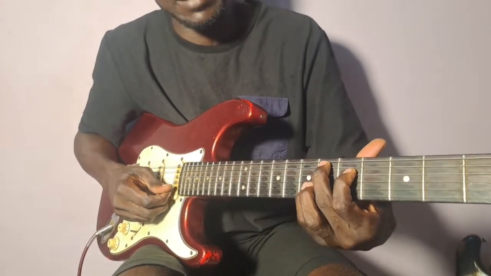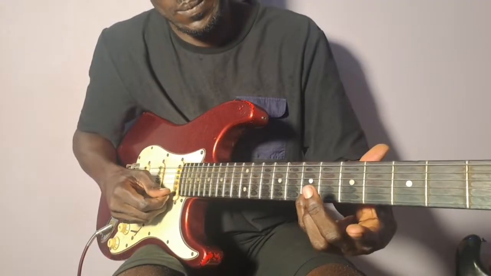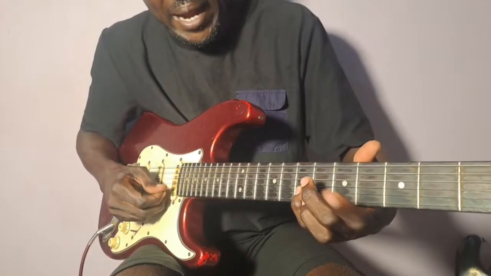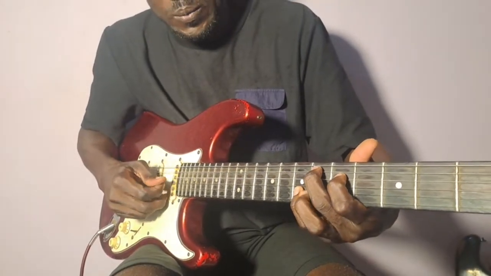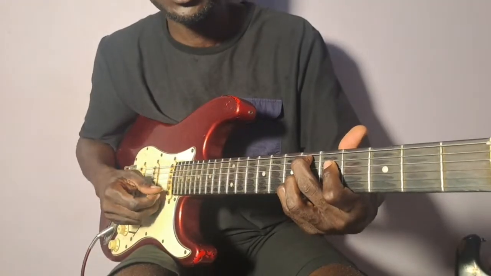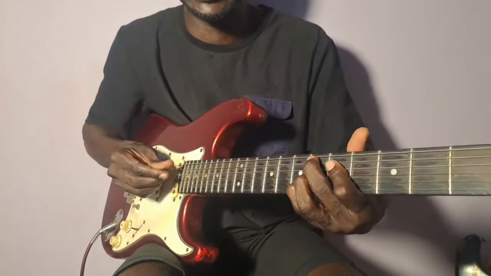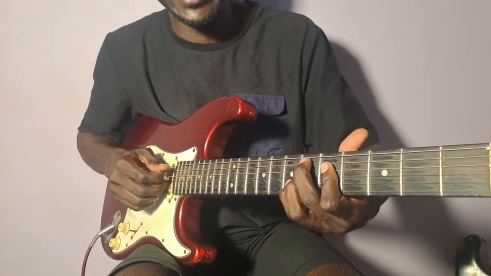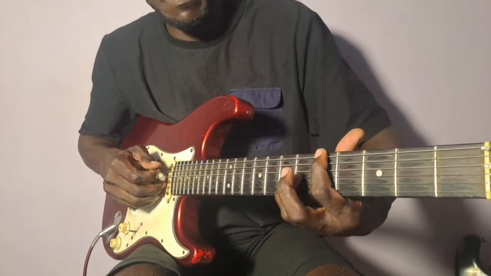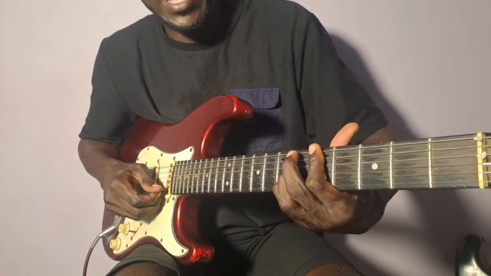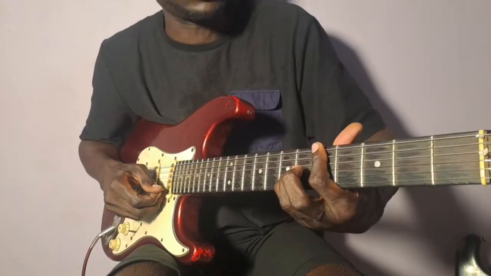Then we add a seventh. This is E flat minor major seventh. You sometimes see me using these chords. Then if I remove the E flat here and play this one, it has become A13. So I like using these chords.